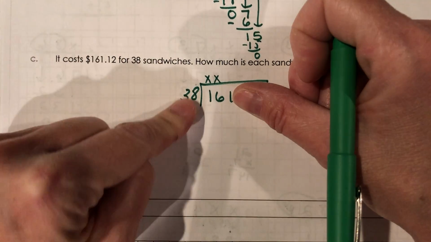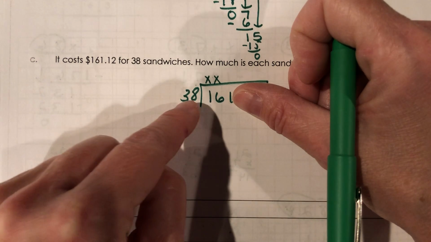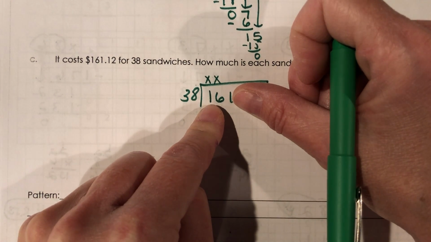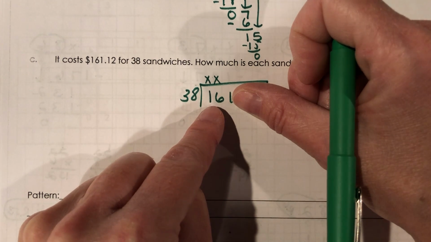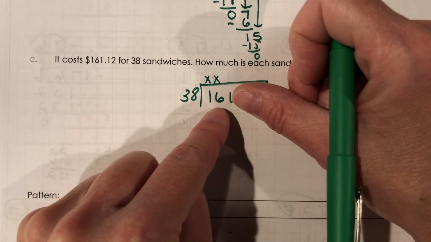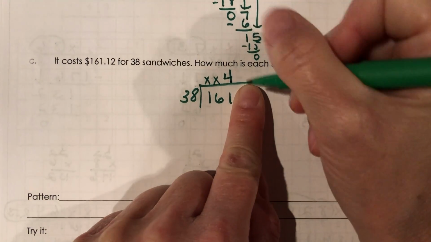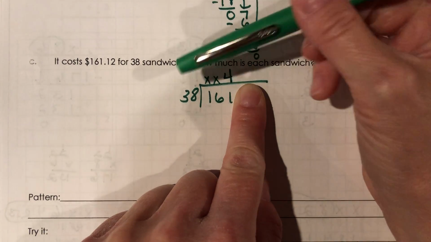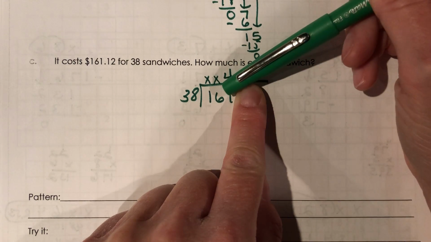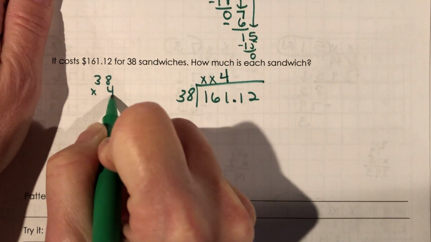So I would round this to the nearest 10 and call it 40. And I would ask myself, the 4 in 40 times what gets me closest to 16? Well, 4 times 4 is 16, right? So that means that 40 times 4 would be 160, which is really close to 161. So I would try 4. And notice I'm putting it right above the 1 because I'm dividing 38 into 161 and need that 4 in the 1's place.